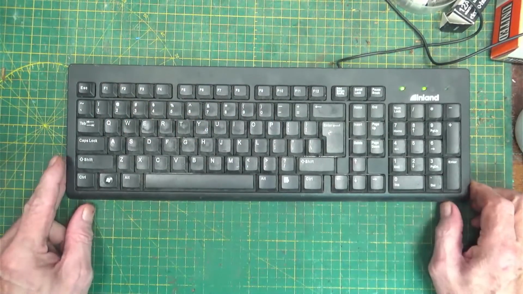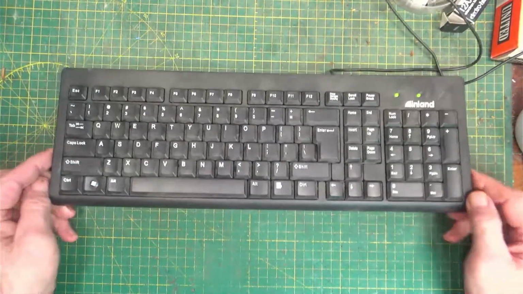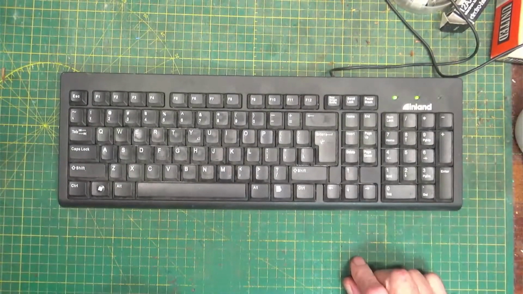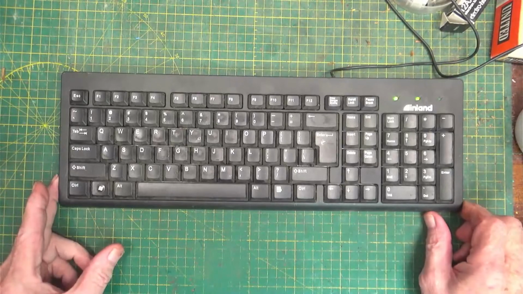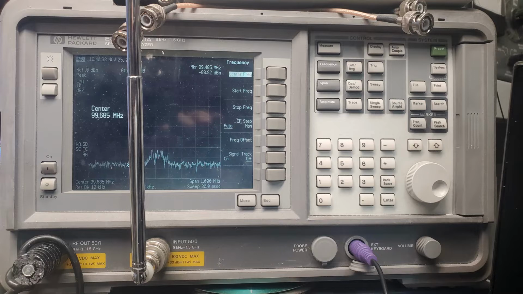Today, I've got on the bench a keyboard. Now, this is not a video about keyboards. This is a video about my spectrum analyzer. Here it is. It is an ESA-L1500A by Hewlett-Packard that I got for a really good price, probably because it didn't work right.